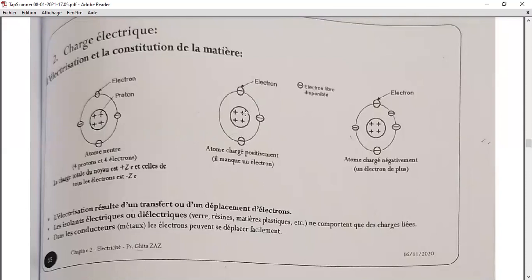And when you see the next diagram here, how many electrons do you have? 1, 2, 3, and the protons were 4. So this atom is positively charged because there are more protons than electrons, more positive charges than negative charges. Then when you see this one, they have 4 protons, but there are 5 electrons. So there are more electrons than protons, and this makes it negatively charged.